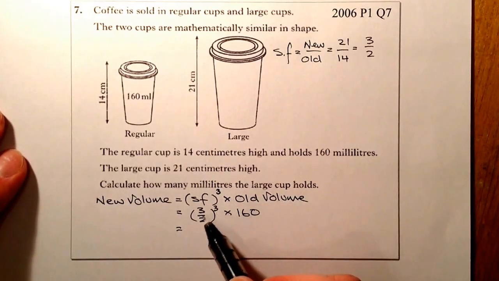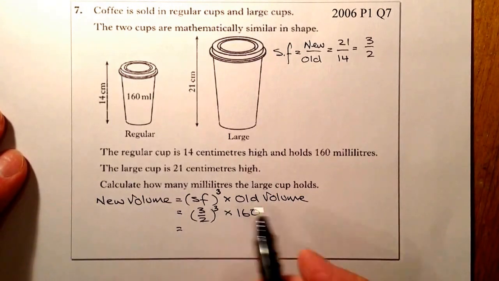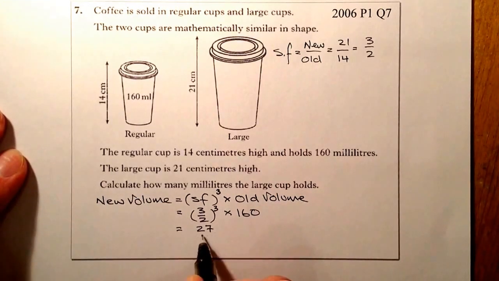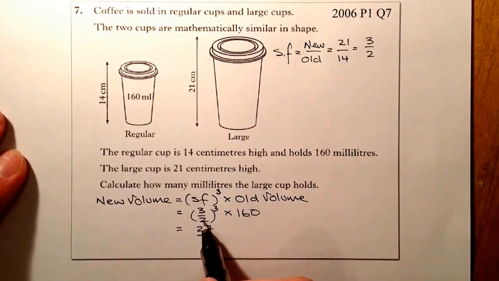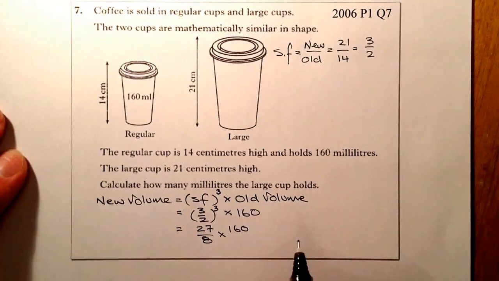Right, when I cube a fraction, I can cube the top and I can cube the bottom. So I can cube the numerator first of all, which will give me 3 times 3 times 3, which gives me 27 on the top. And on the bottom I've got 2 cubed, which will be 2 times 2 times 2, which will give me 8. I multiply that by the 160.